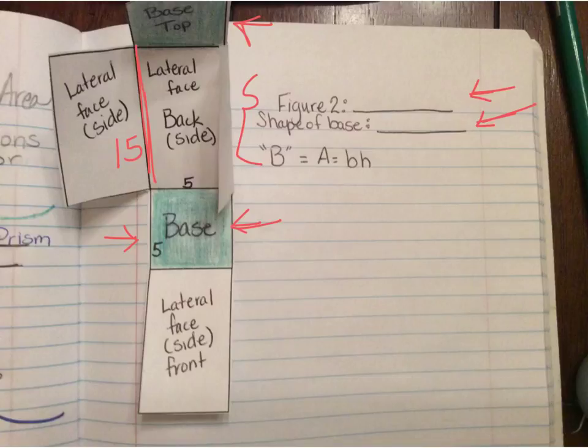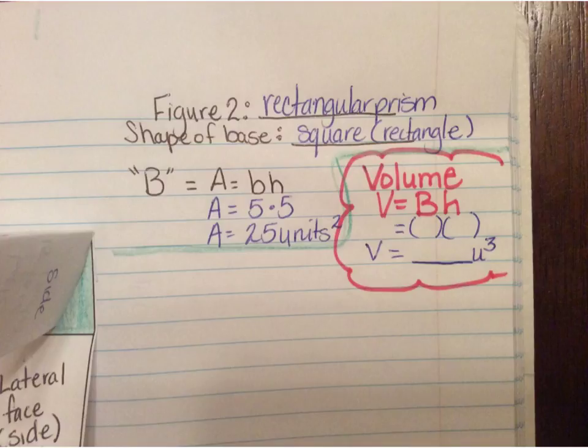And then we're going to find the capital B. Remember, capital B is the area of the base, so go ahead and find the area of the base. Do that real quick. And make sure that you glue down your figure. You're going to glue this part down, just where it says base.